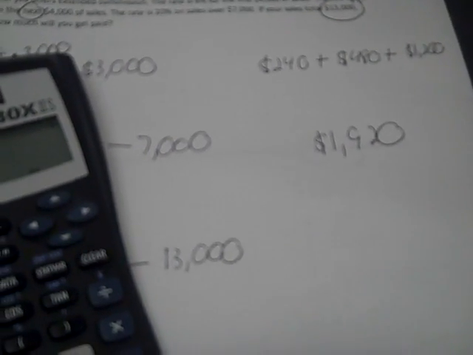Okay, did you get all that? Okay, number 6. I make $14 per hour at my job. How much will I make if I work 35 hours? So I got 14 times hours. The hours equals 35, okay? So I just take 14 times 35, and that's $490.